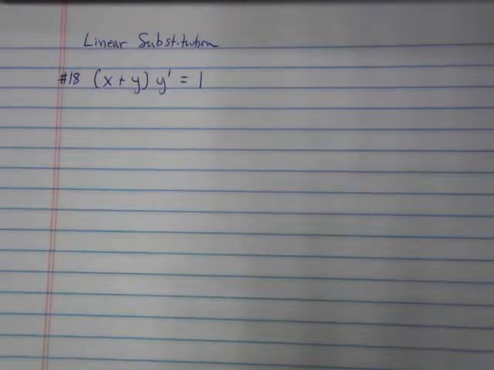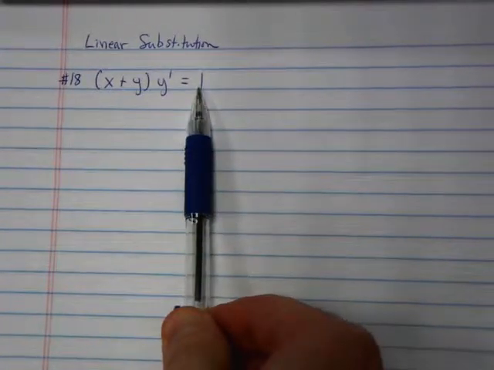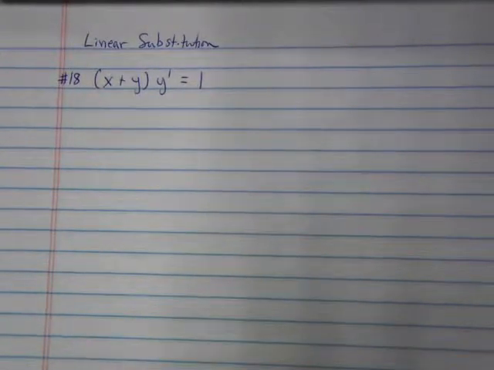Is it homogeneous? No. Why not? Because there's no power, nothing on the right side. Well, there is, but this is degree 1, this is degree 1, but this is degree 0, so it's not homogeneous. All the powers are not the same.